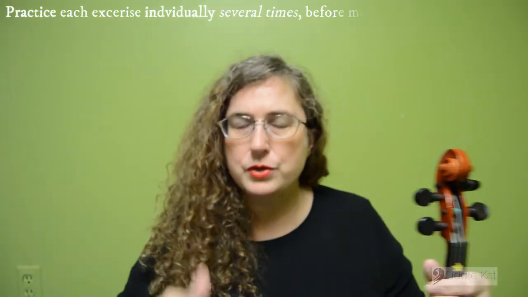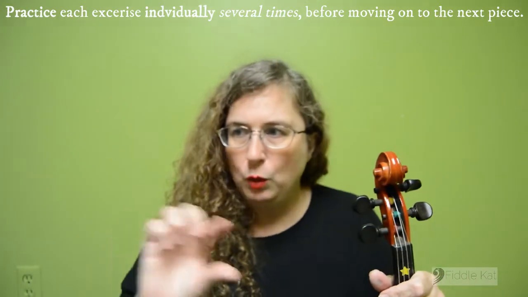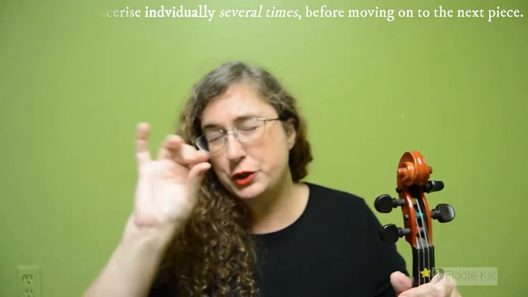How we're going to do these exercises, I want you to practice each exercise individually several times, like 4 or 5 times, before you start on the next exercise. So when we go over one exercise, I want you to pause the video and work on that exercise. Then you're going to go on to the next exercise, pause, and so forth, until finally you've gone through all 6 exercises.